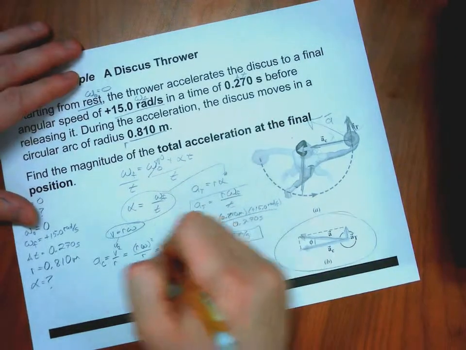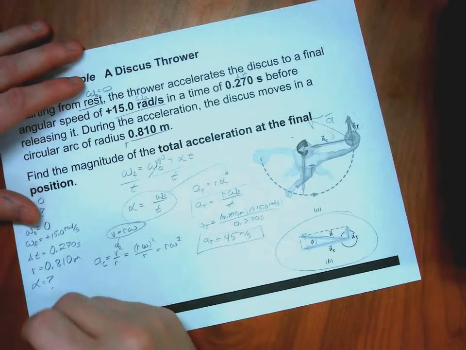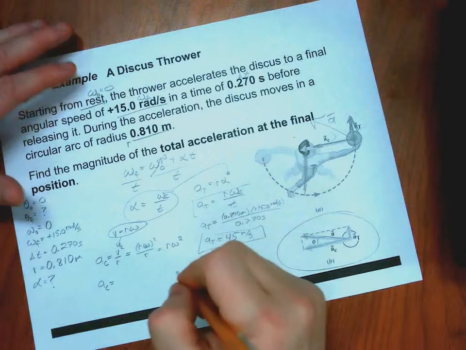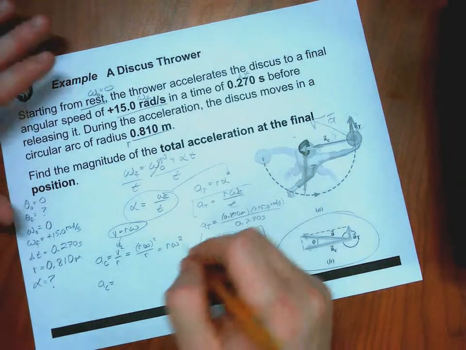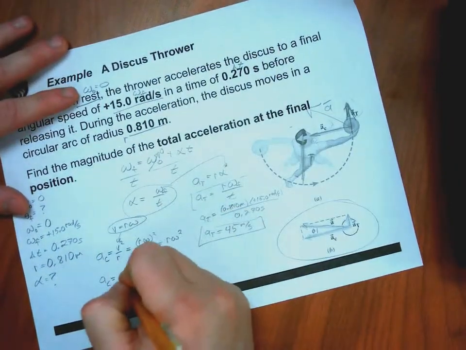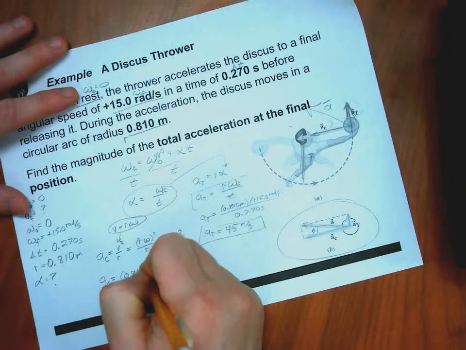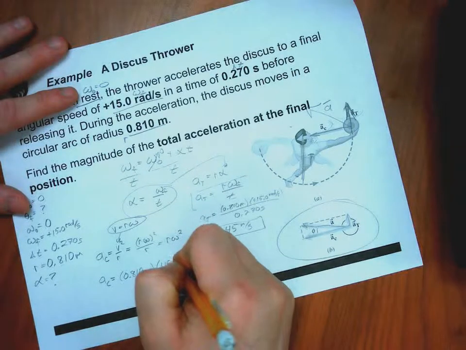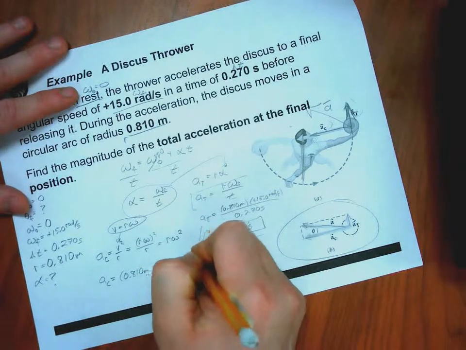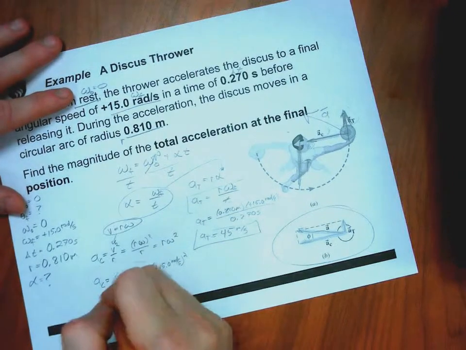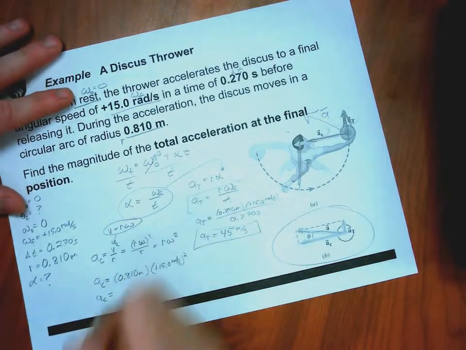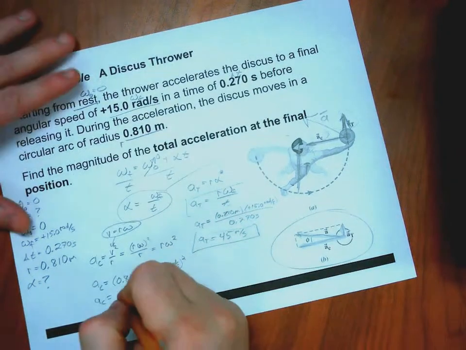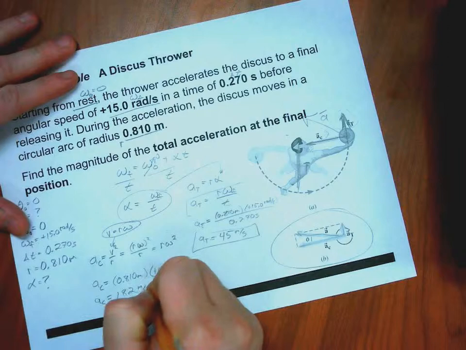And that's the final velocity at that point, remember? Because the centripetal acceleration is changing because he's increasing the speed over time. So that is equal to 0.810 meters times omega f, which is plus 15.0 rad per second, all that squared. So the centripetal acceleration is equal to 182 meters per second squared.